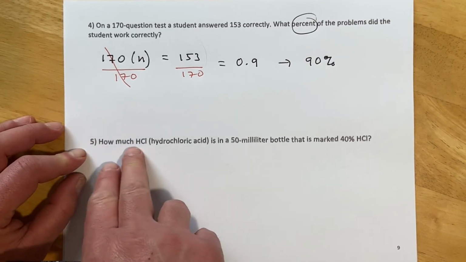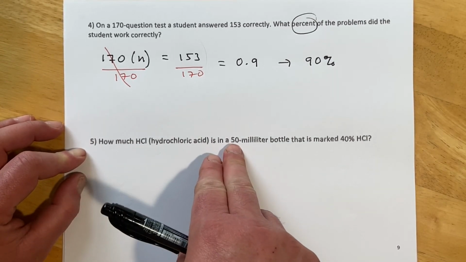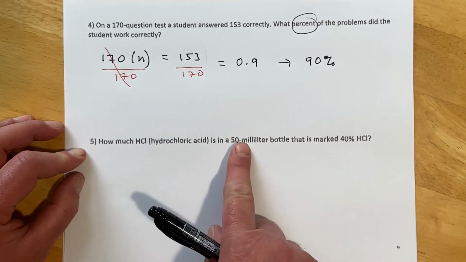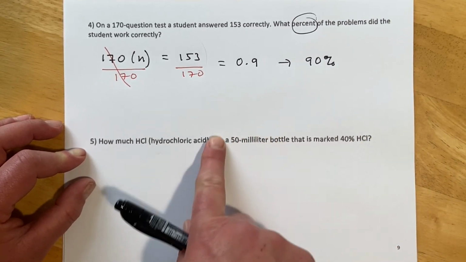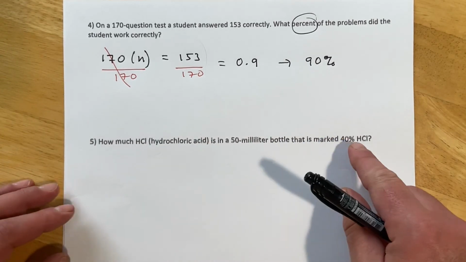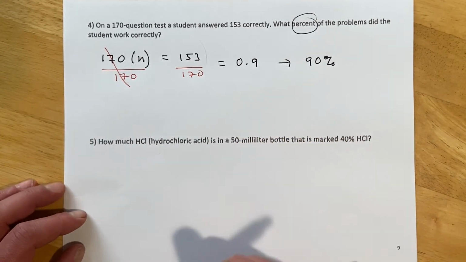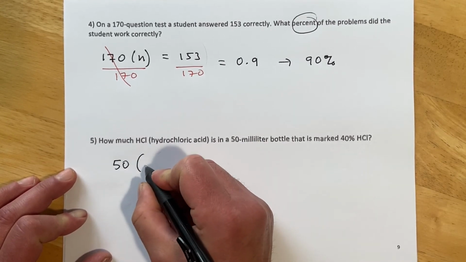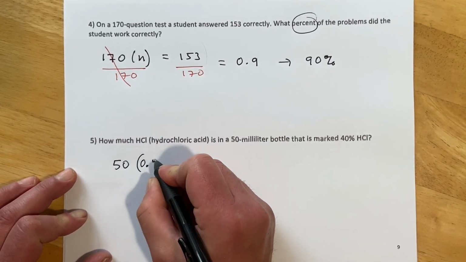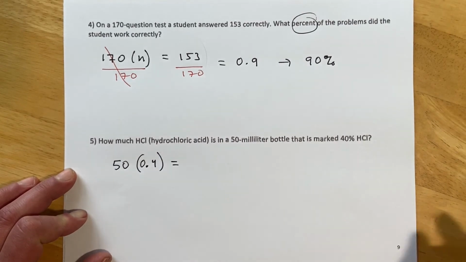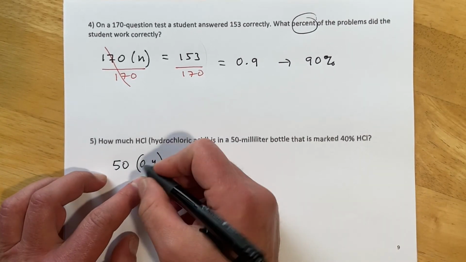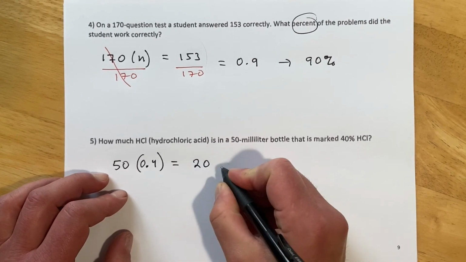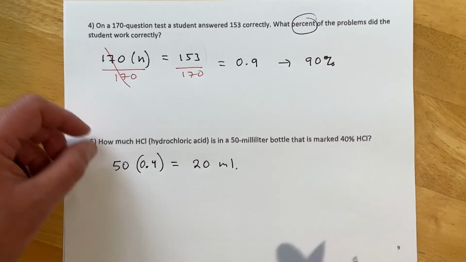Number 5, it goes, how much hydrochloric acid is in a 50 milliliter bottle that is marked 40% HCl or hydrochloric acid. So the 50 ml bottle is the whole, and we want to know what is 40% of that. So we're saying 50 milliliters times 0.4. And then we just throw that into a calculator, or just do it in our head. 4 times 5 is 20. So 20 milliliters.